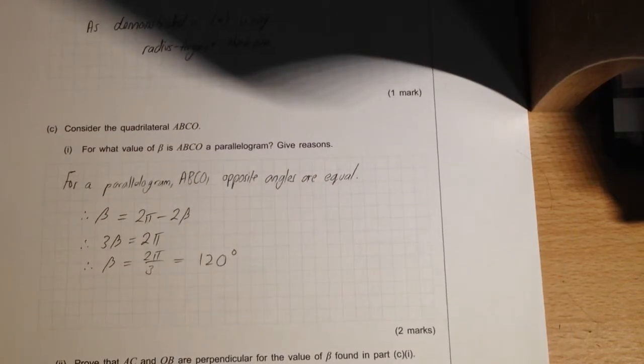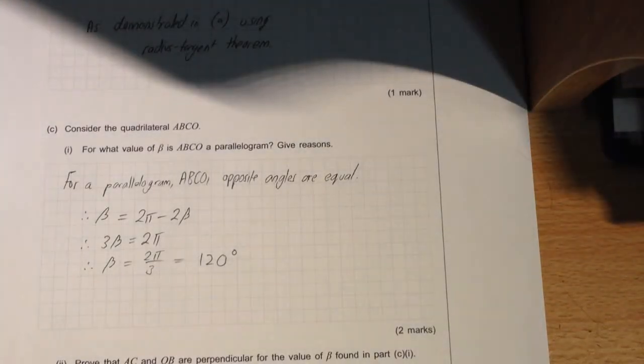Okay, so now the next part is to consider the quadrilateral ABCO. And what we need to do is find out for what values of beta is ABCO a parallelogram, and give reasons. Well, we know for a parallelogram the opposite angles are going to be equal.